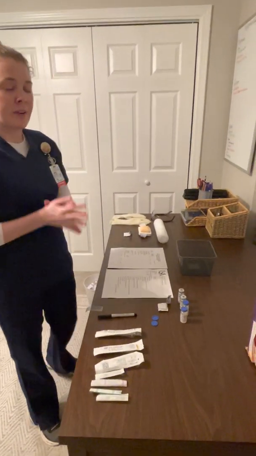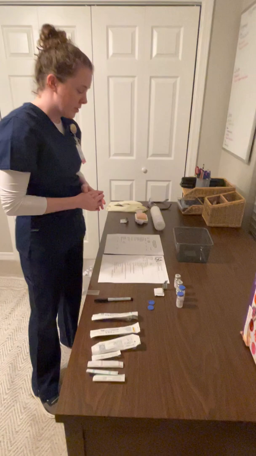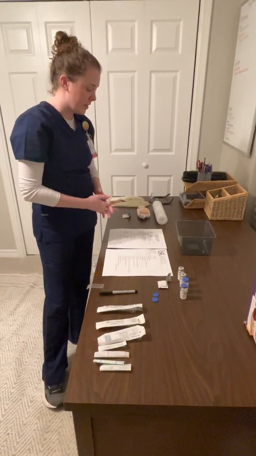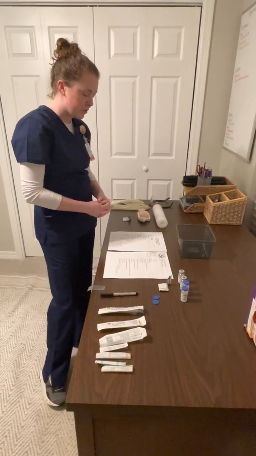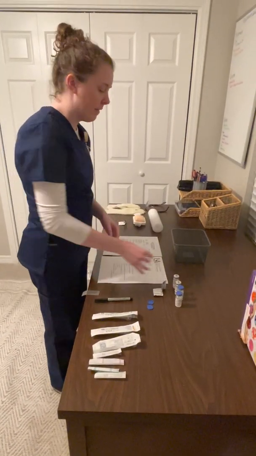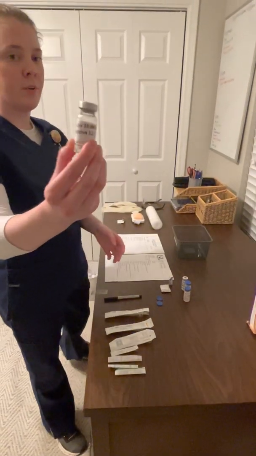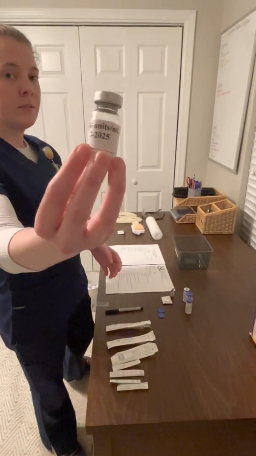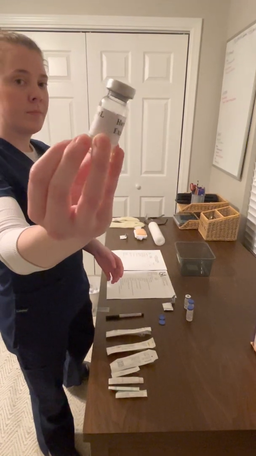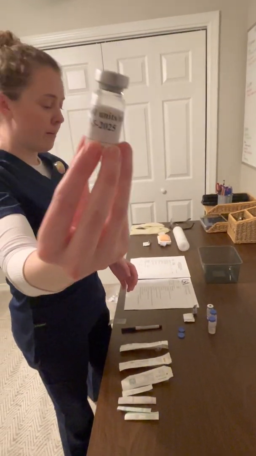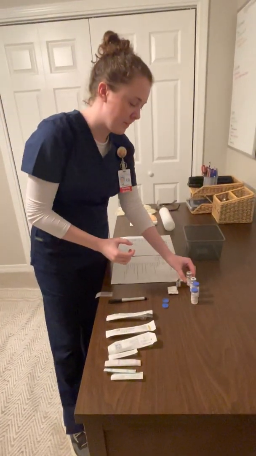So the first thing I would do is verify the correct medication. So today I see that I've been ordered to administer 5,000 units of heparin subcutaneously every 12 hours. So I go ahead and find my vial of heparin. So I have a vial of heparin at 10,000 units per milliliter, and the expiration on this vial is 12/5/2025. So this is not expired.